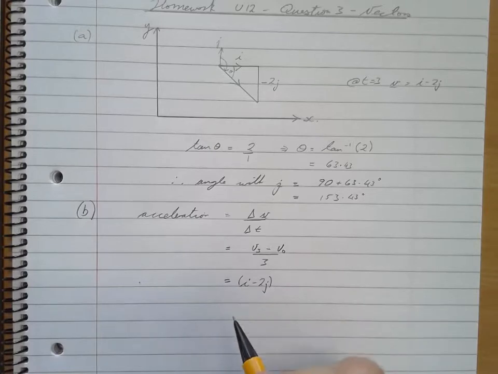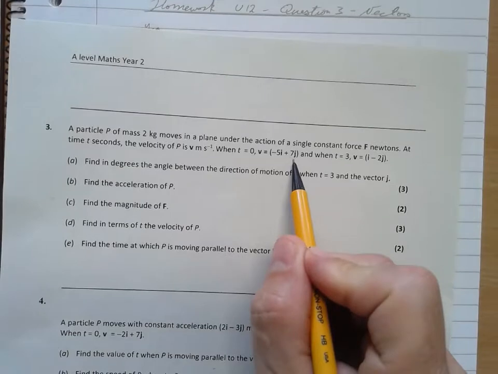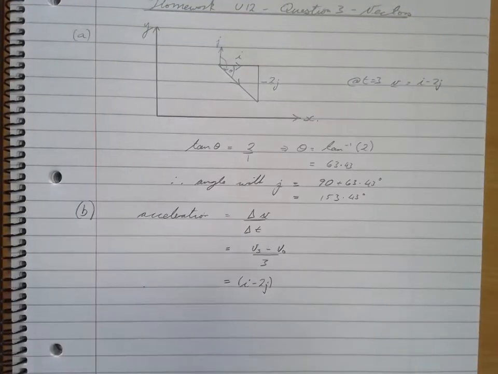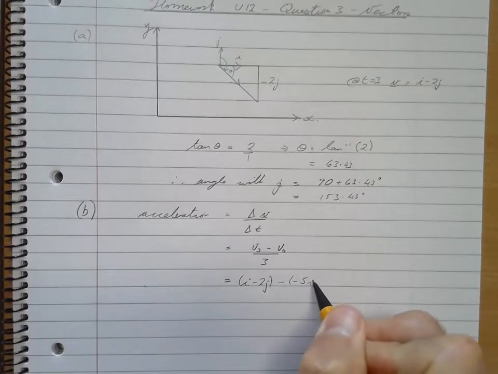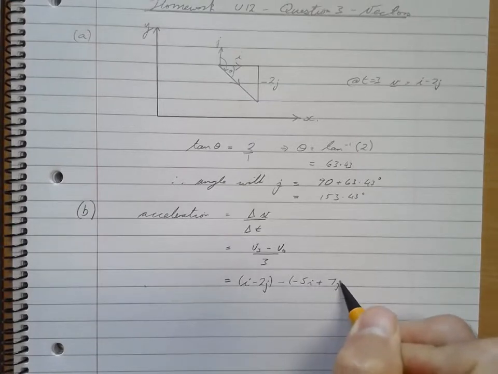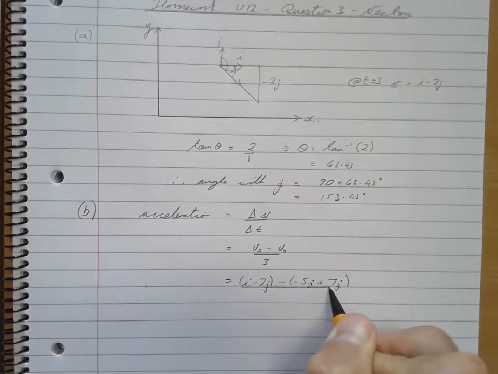The initial velocity we get from the question, which was minus 5i plus 7j, divided by 3.